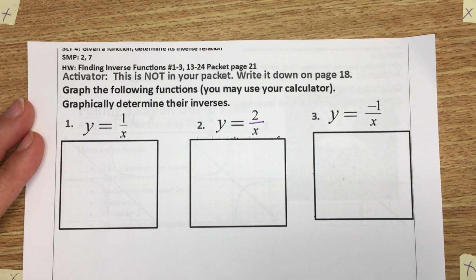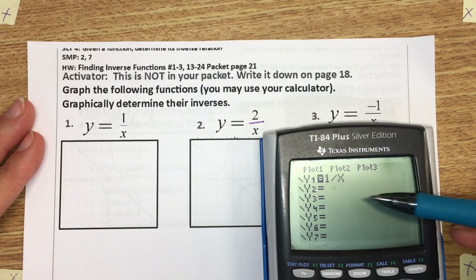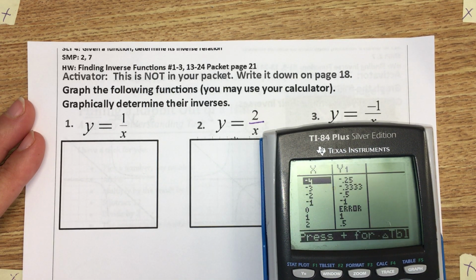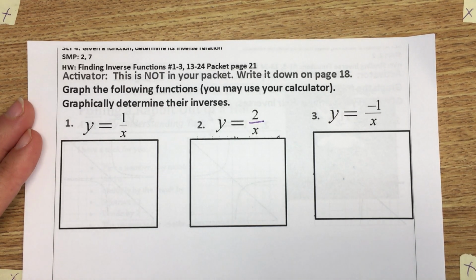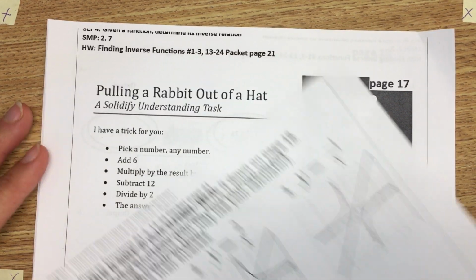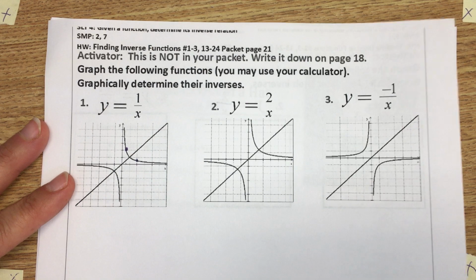So go ahead and pause the video. Okay, just as a tip, if you need to, you just type it into y equals, go to your table, go to graph. All right, so I've done that, and here's what my graphs look like.